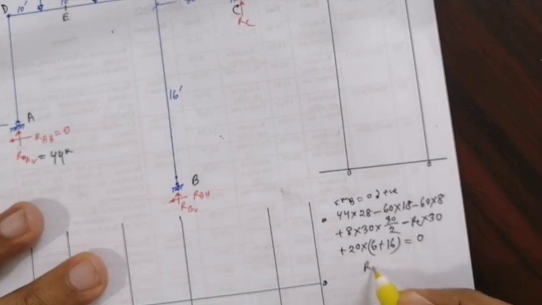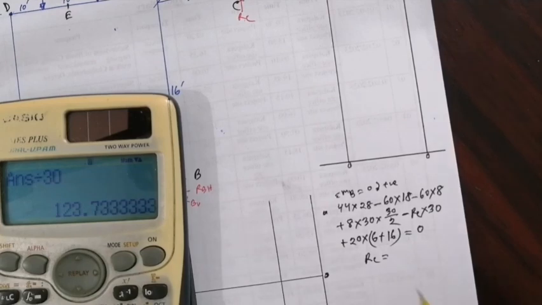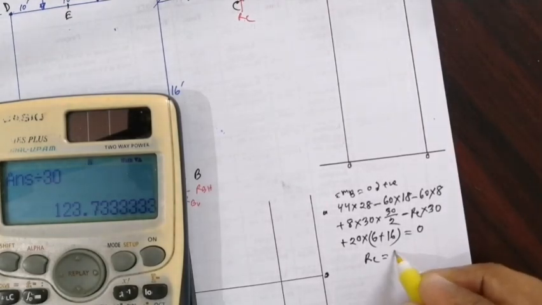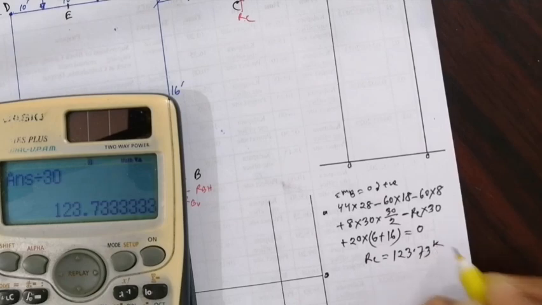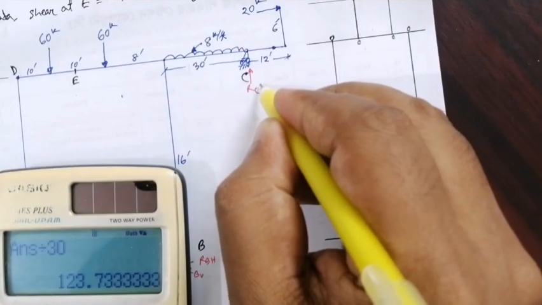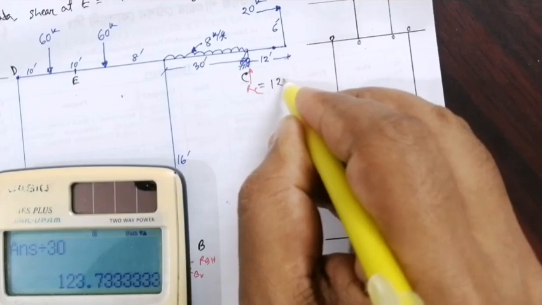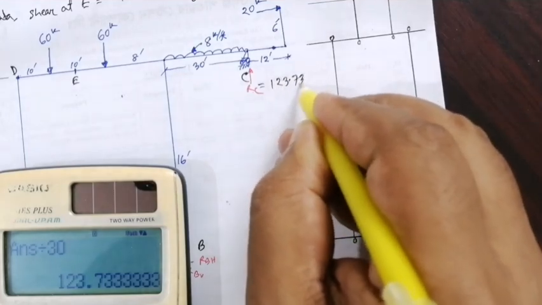Now calculating this, we get RC equal to 123.73 kip.